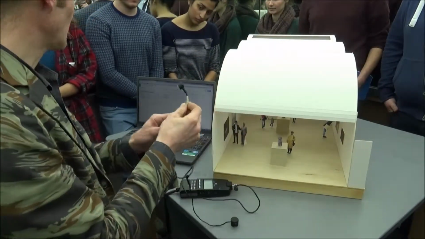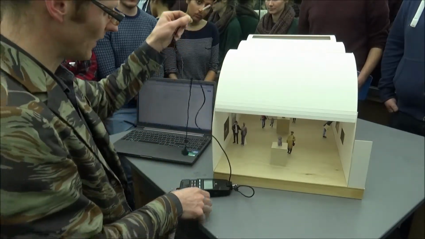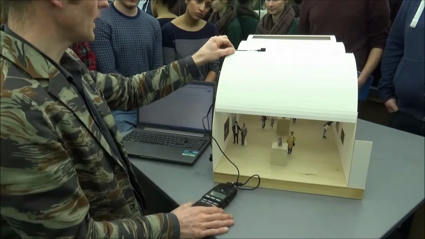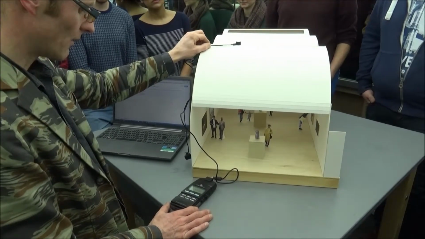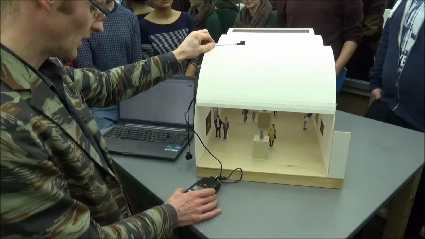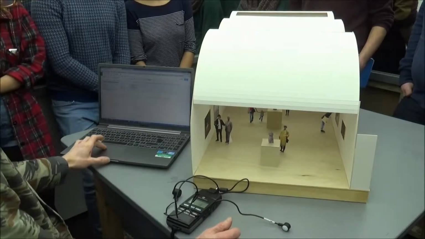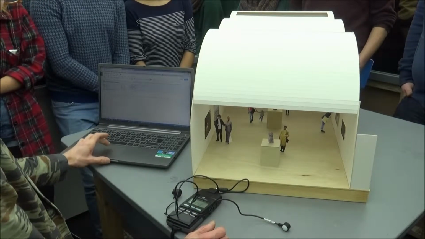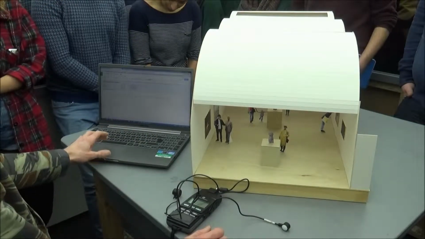We need to get the external illuminance level. So what's the light level outside? I'm just going to pop that on the top, and I'll wait for the light reading to settle down a bit, and it's telling me 4,600 lux. And I'm just going to input that into my spreadsheet.